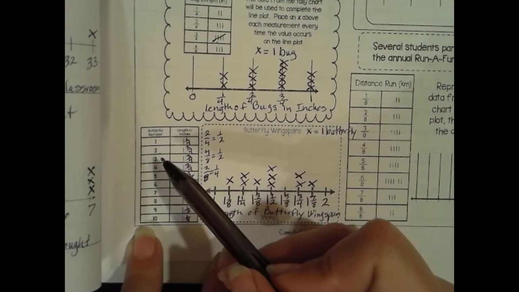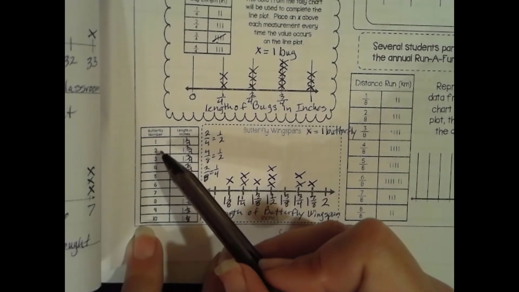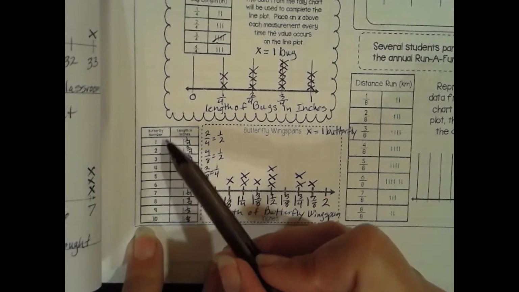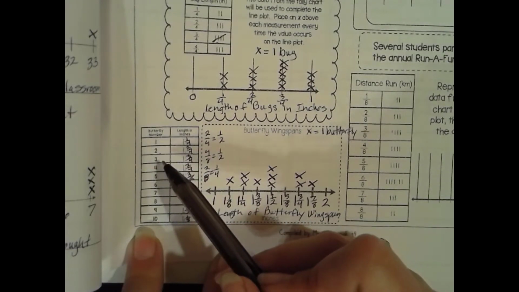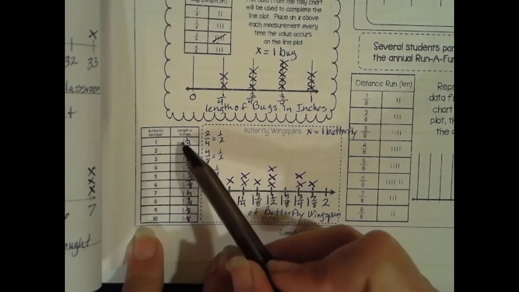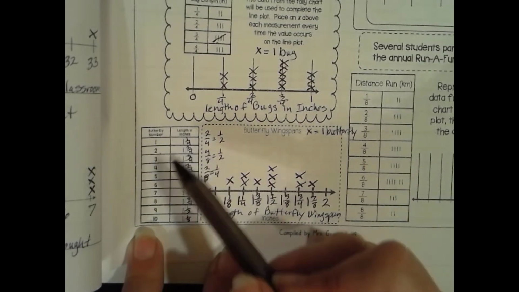Now you have to be careful, because you could have thought that there was one butterfly here, two butterflies here, three butterflies. But this is the butterfly number. Butterfly number 1, butterfly number 2, butterfly number 3. So it's very important that you're reading the information in your table to help you make your line plot.